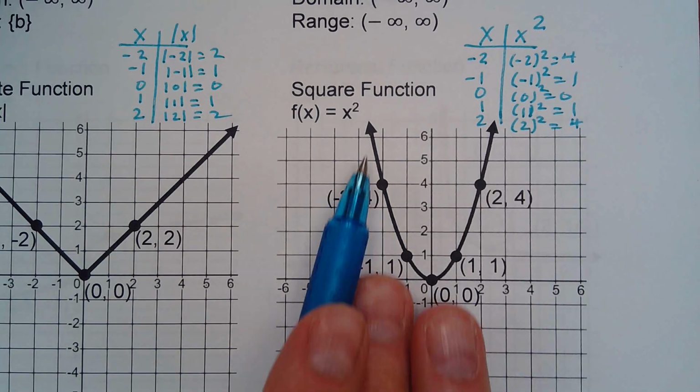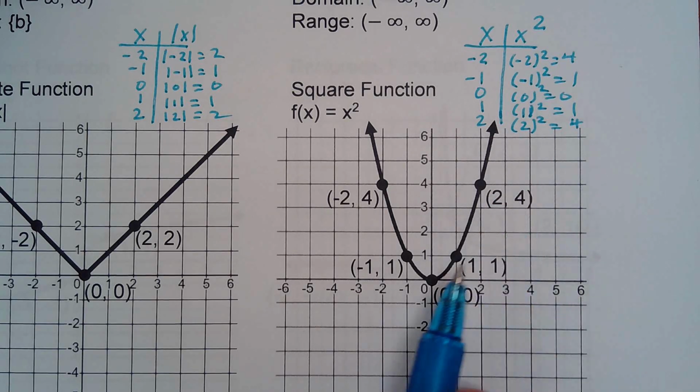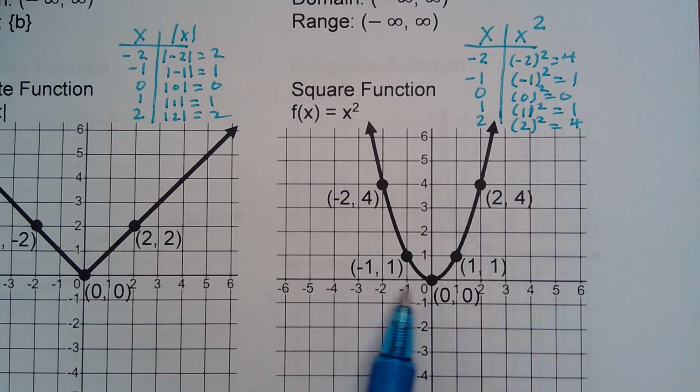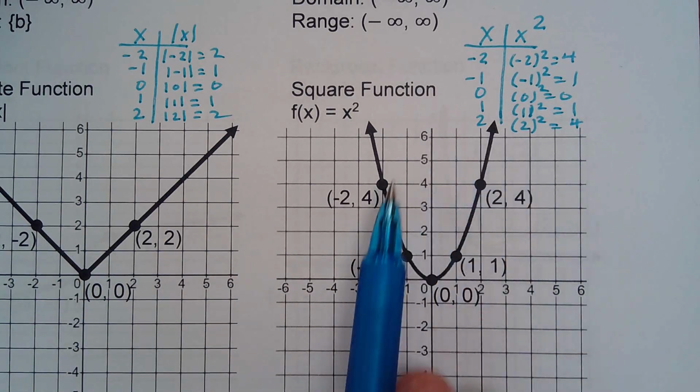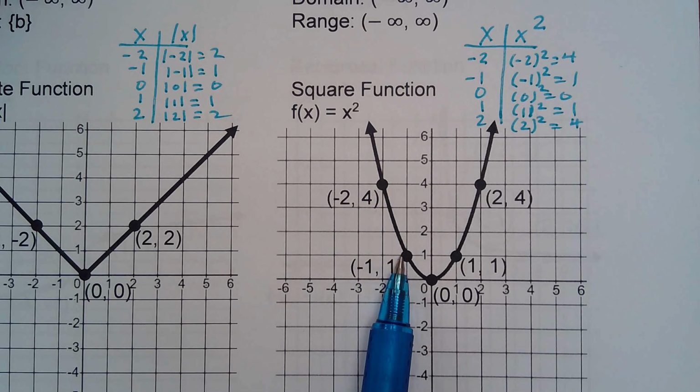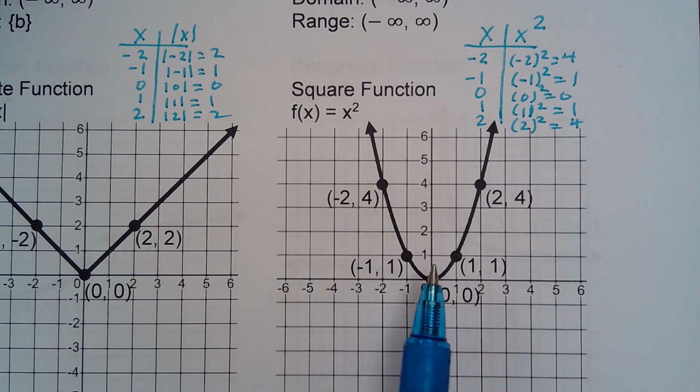And you get this characteristic U shape. This is called a parabola. And we'll actually be studying parabolas a lot more in this section. And you notice I've been marking some points here on this graph. So you want to know what these basic functions are, and also know that these points here are on the graph, because that's going to help us later in this section.